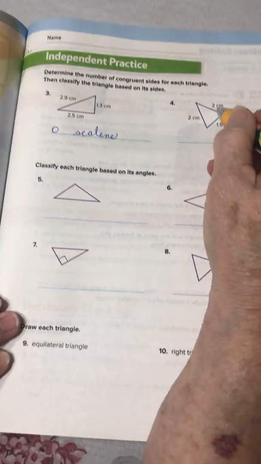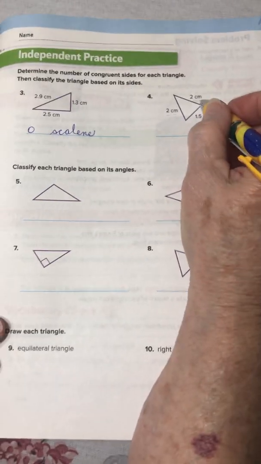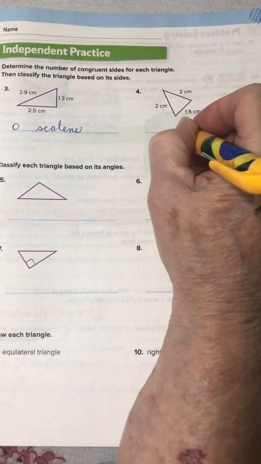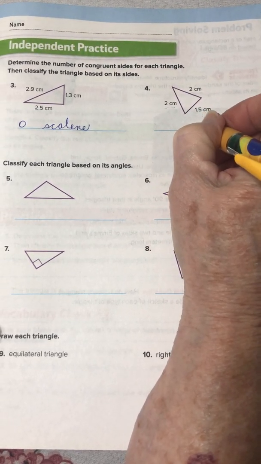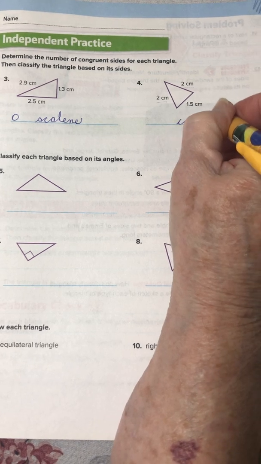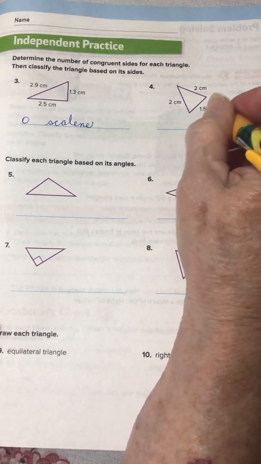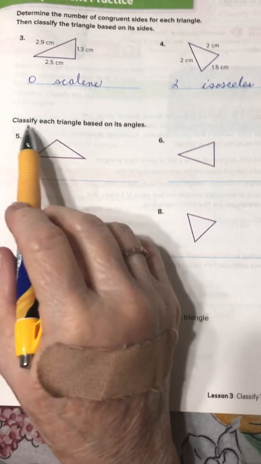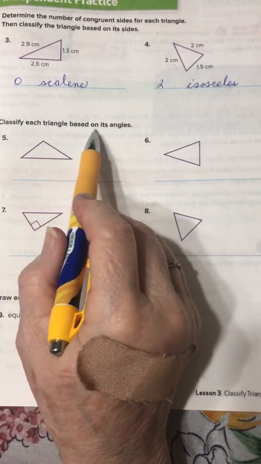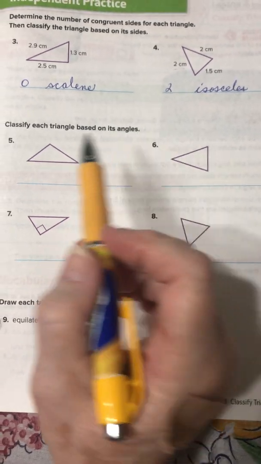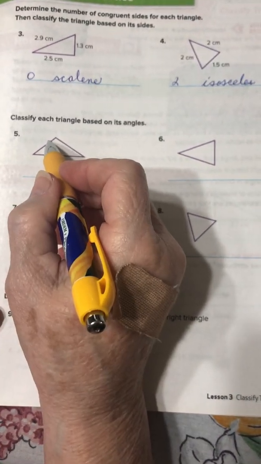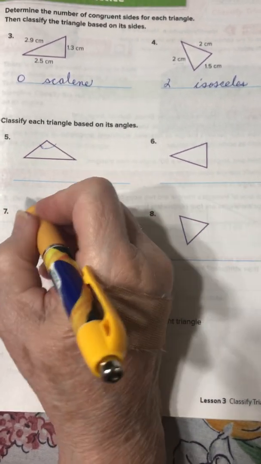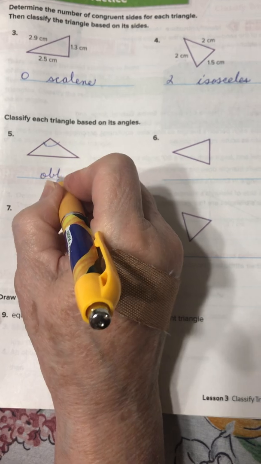Let's look at this one. 2 of these are congruent, so this is an isosceles triangle. It has 2 equal sides. Okay, now it says classify each triangle based on its angles. Well, let's look at this one. There's an obtuse angle. It's bigger than 90 degrees. So it is an obtuse triangle.